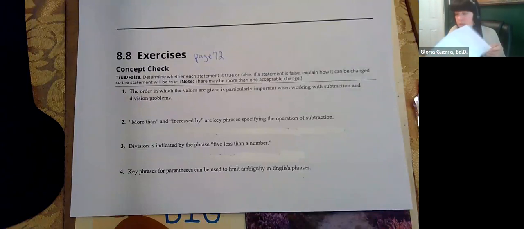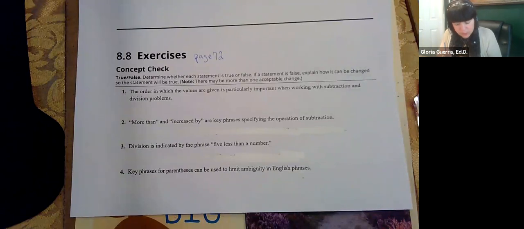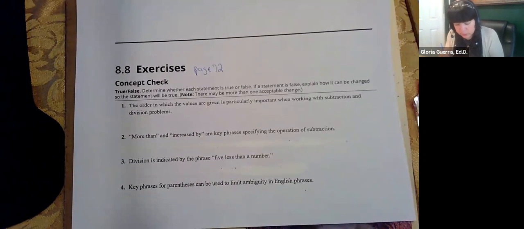So they say, again, these are true or false. The order in which the values are given is particularly important when working with subtraction and working with division problems.